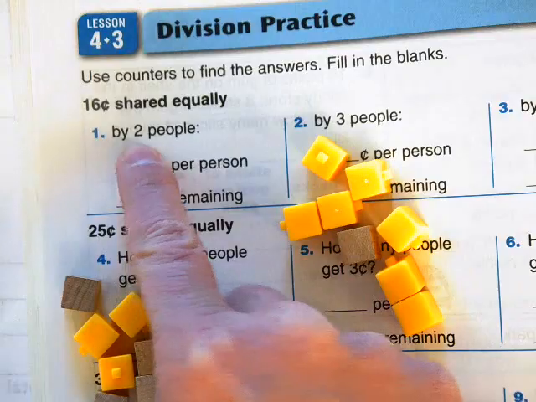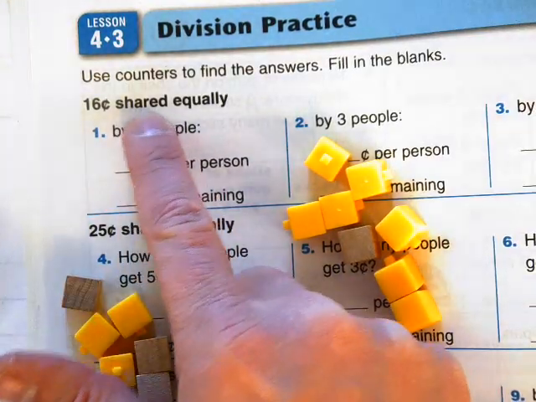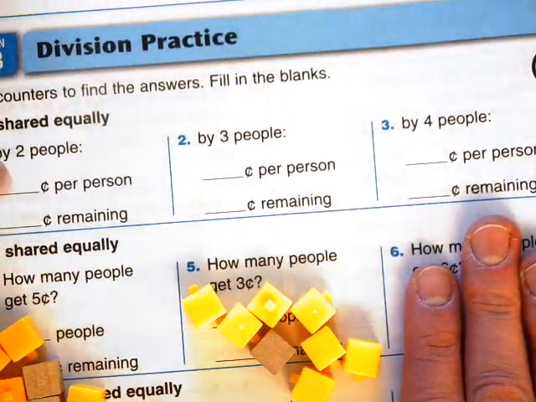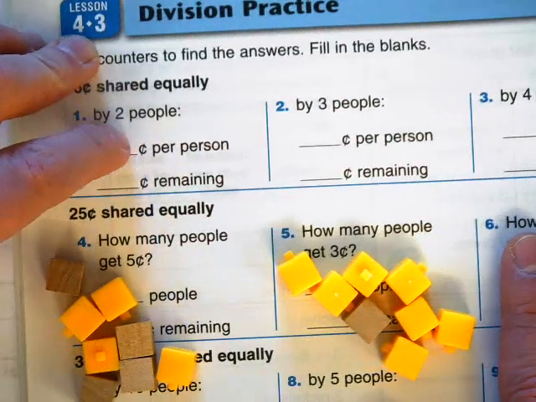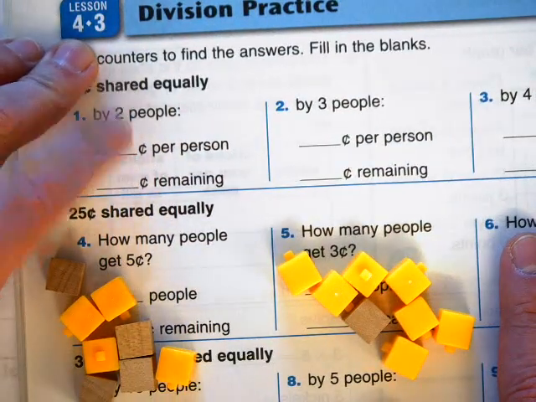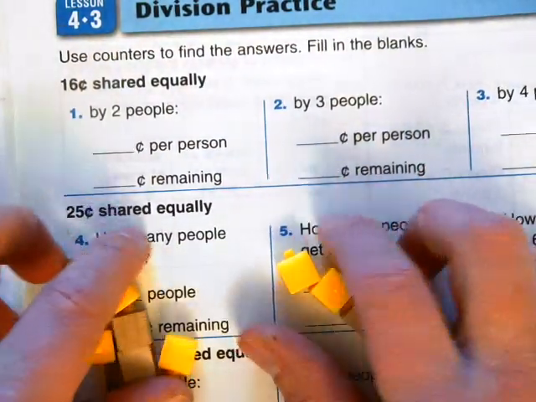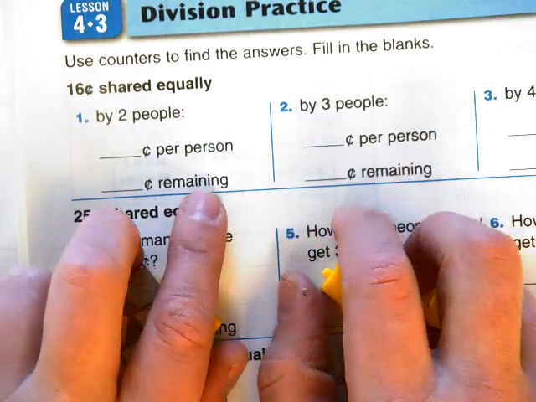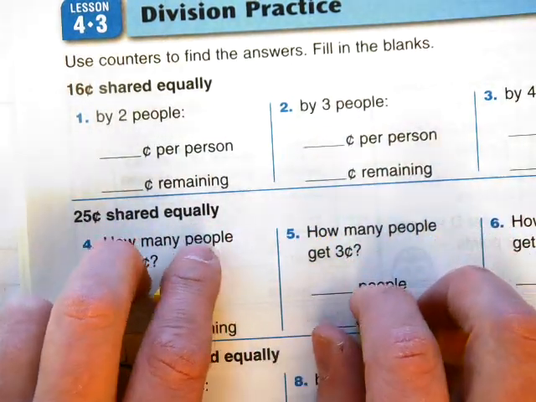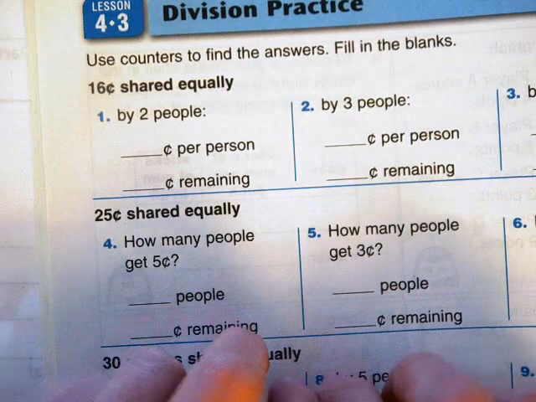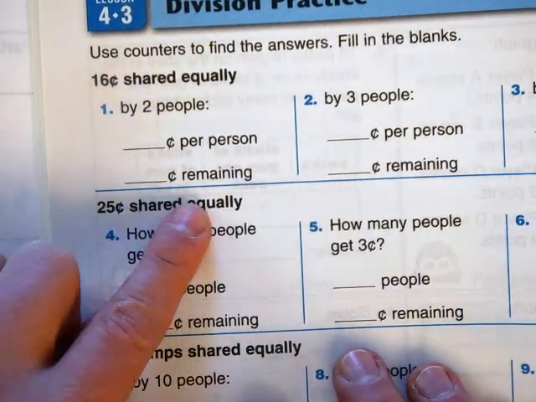So this here is the number of groups. The number of people is the number of groups. This is how much goes in each group, and this is how much is left over. Because you might not be able to split it evenly depending on how many groups you have. Right, that depends.